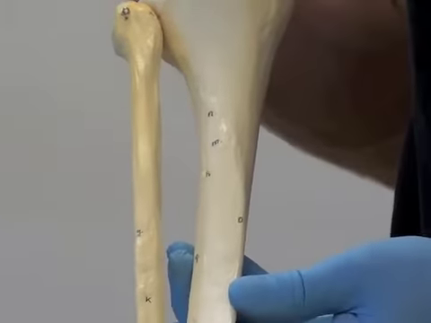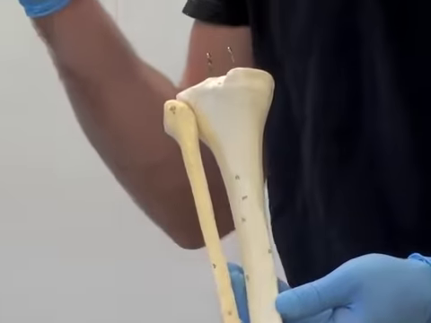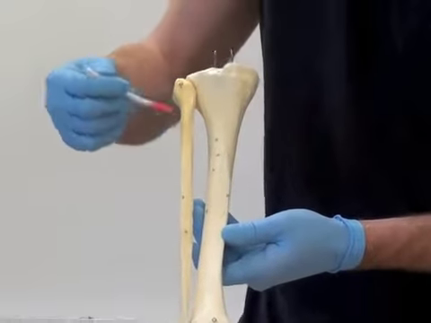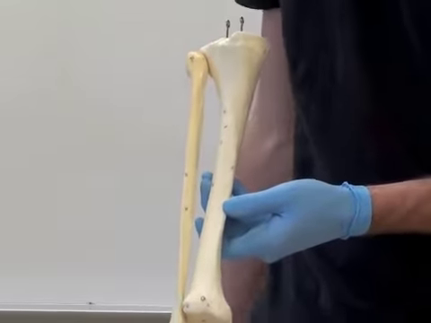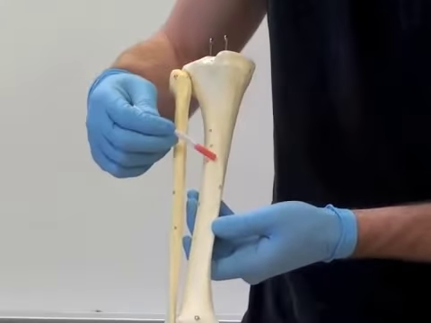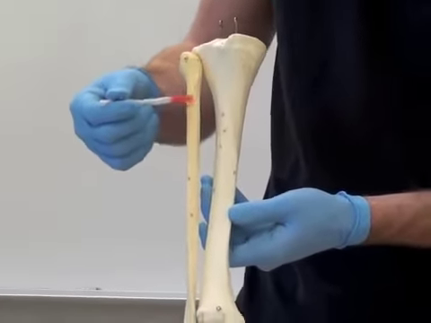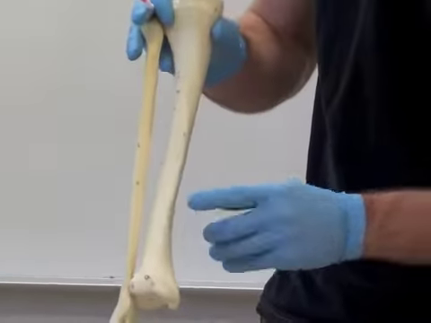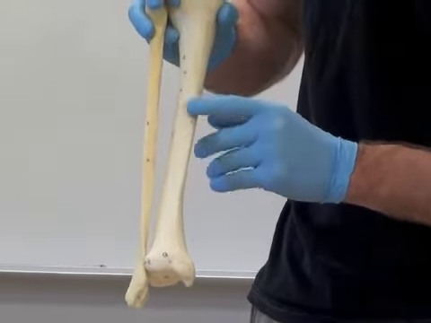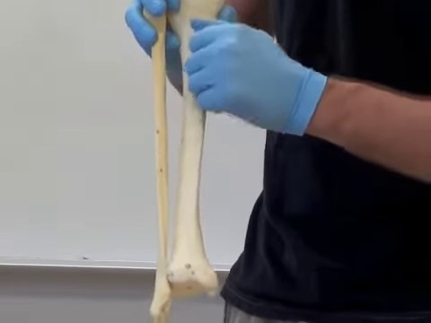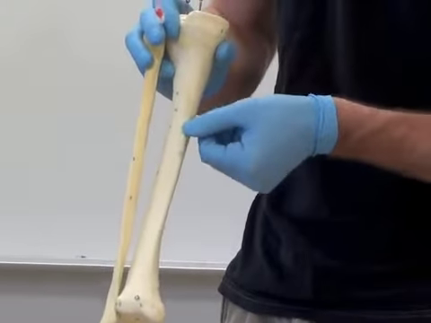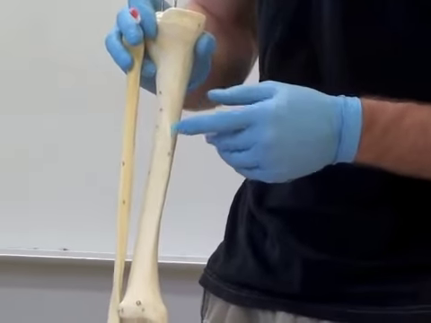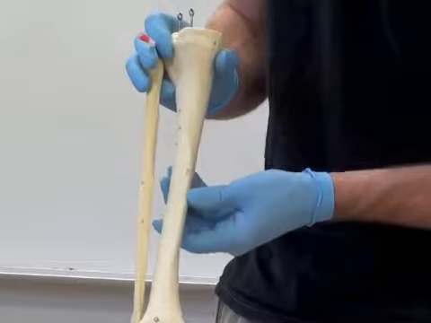Now, just so you don't mix it up and say the soleal line's on the femur, a good way to remember this is there's a calf muscle called the soleus. It's just deep to the gastrocnemius, and it's intimate to this bone right here. When I say intimate, it's attached very tightly, along that line. So the soleus muscle is attached along the soleal line. Right, does that make sense?